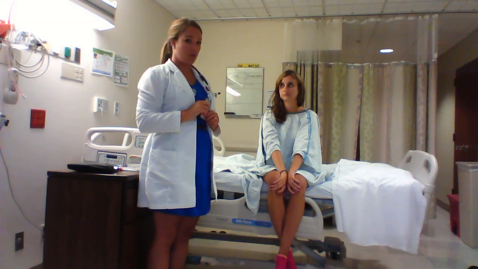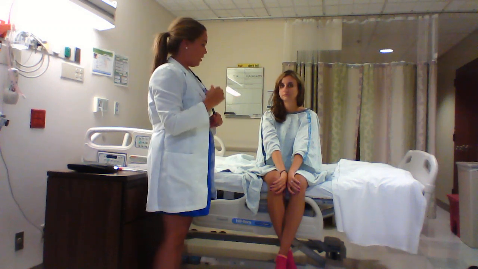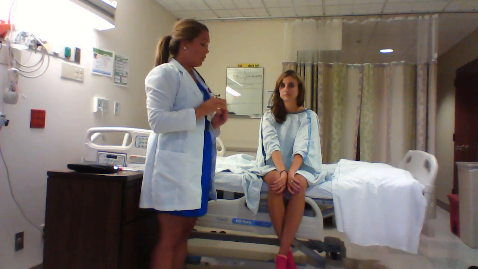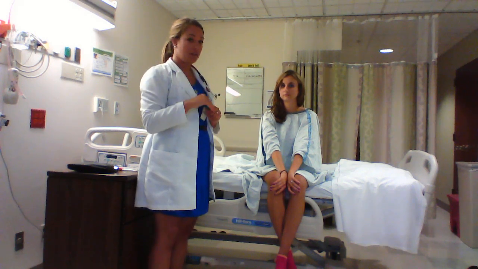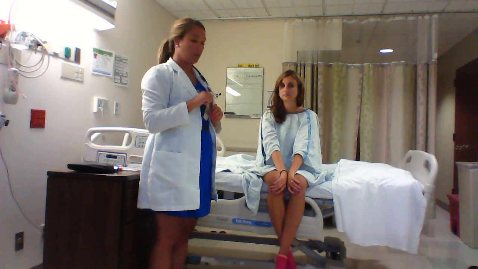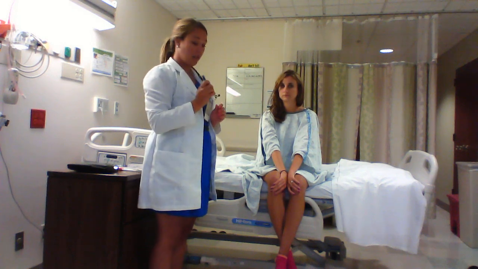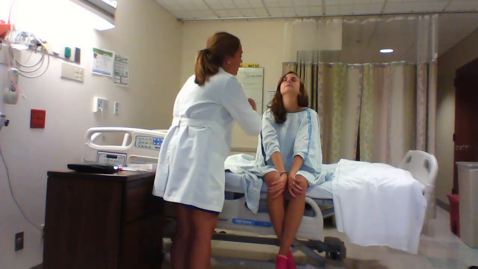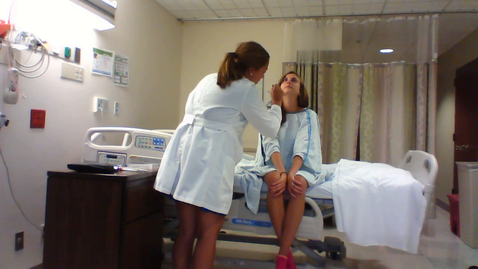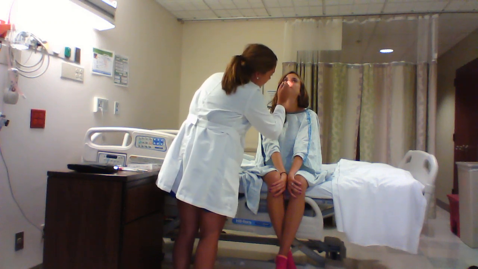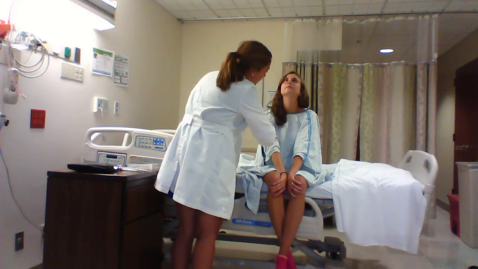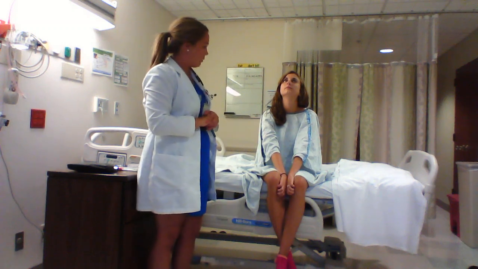With the nose, I will start with my general inspection, making sure that the nose is uniform in color and conforms to the face. You want to make sure there are no masses or lesions present. I'm going to use my penlight once again. Have her tilt her head back, look at the nares, making sure the turbinates are pink and moist, and that there are no polyps or masses present.